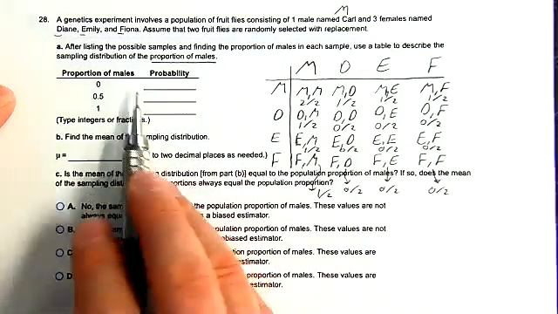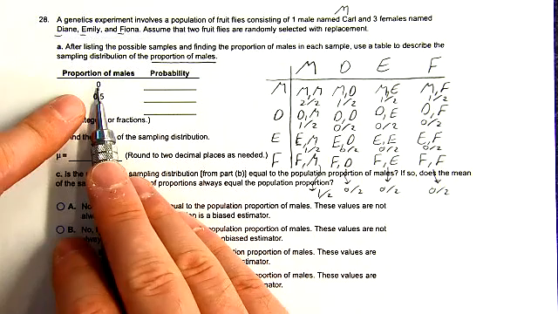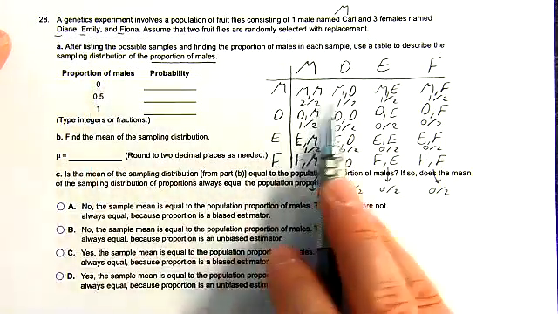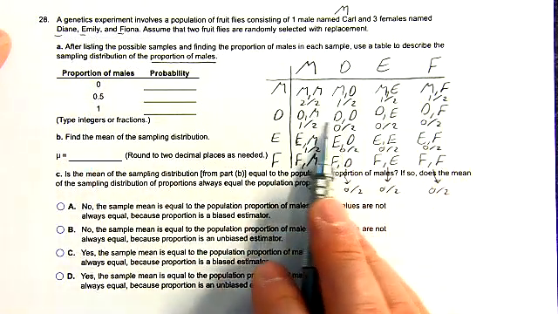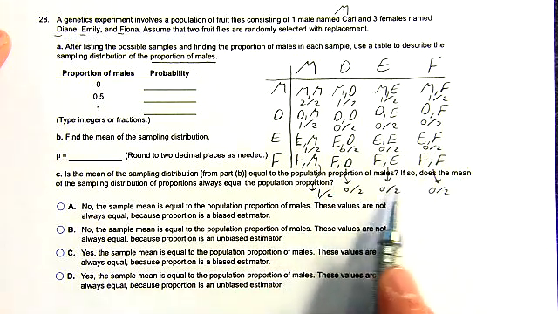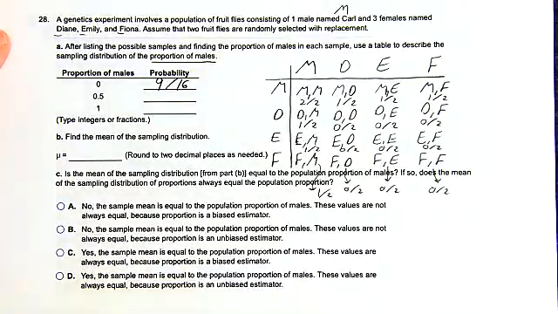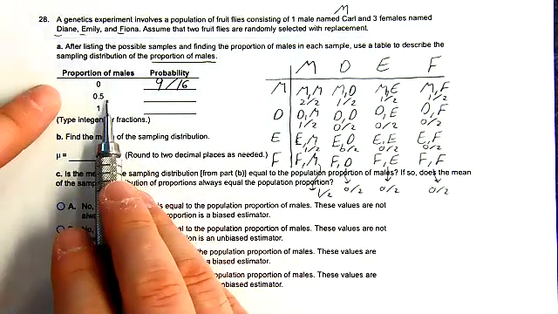So let's count the zeros. So anything with a 0, the proportion is 0. So we had 1, 2, 3, 4, 5, 6, 7, 8, 9. So we had 9 zeros out of 16 combos. Let's count the halves.